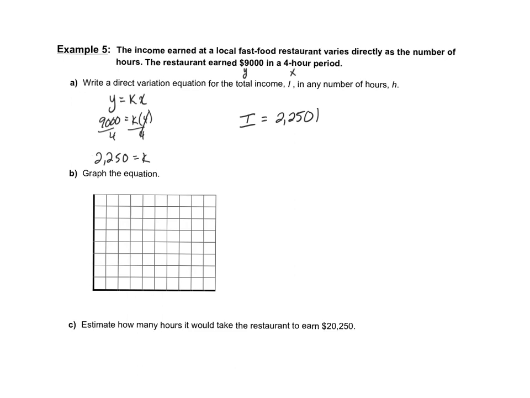Normally we'd write X, but in this case they want us to put the time hours. So to graph this, remember we begin at 0, 0, and we're going to go up 2,250 and over 1 per hour. So our total income, this one is our hours, and this is our income.